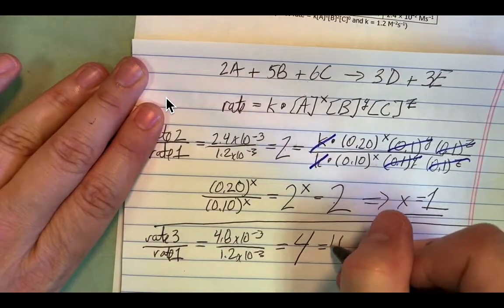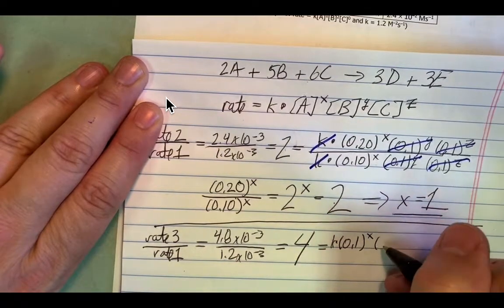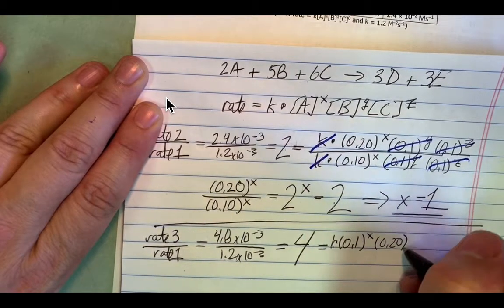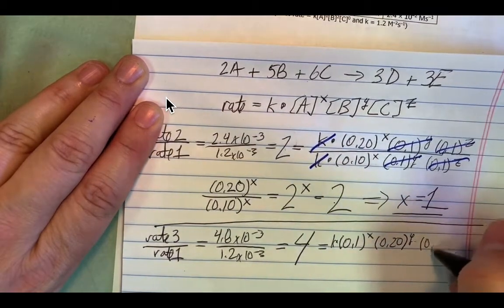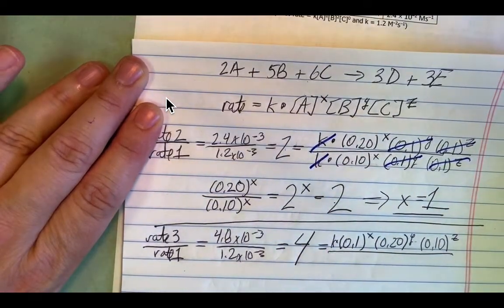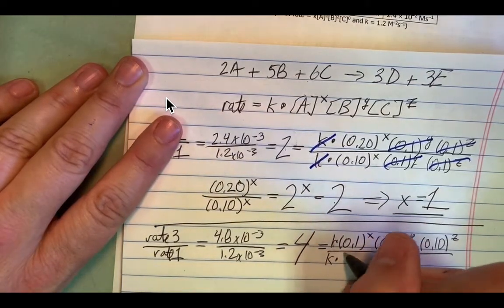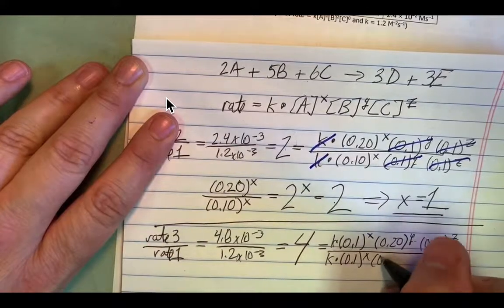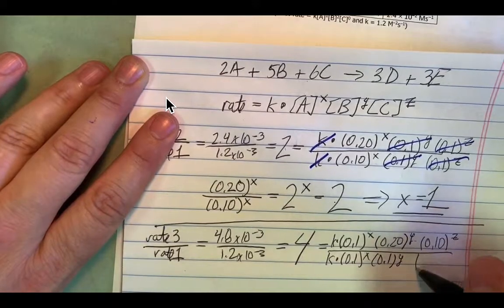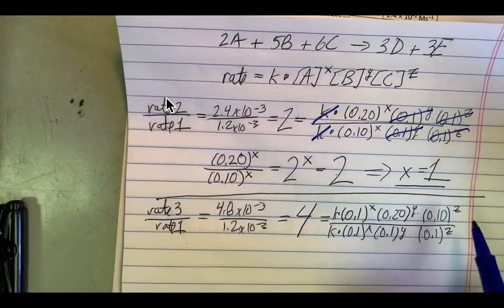And I'm going to do the same thing we did with the other part there. So k times 0.1 to the X and 0.20 to the Y and 0.10 to the Z. That was for trial 3. Now I'm going to do my trial 1 again: k times 0.1 to the X, 0.1 to the Y, 0.1 to the Z, and we're going to get that nice cancellation again.